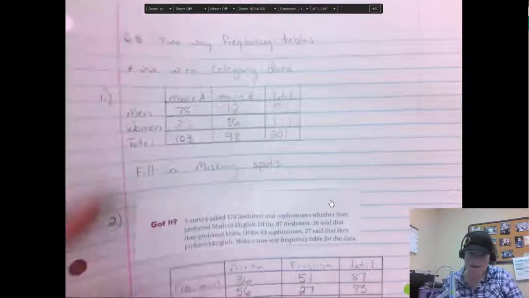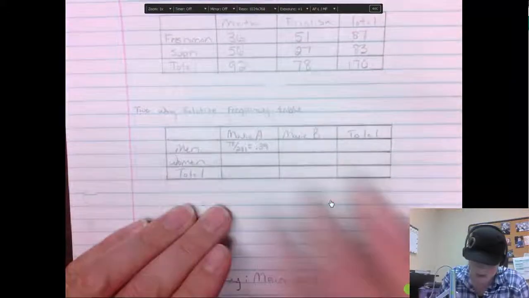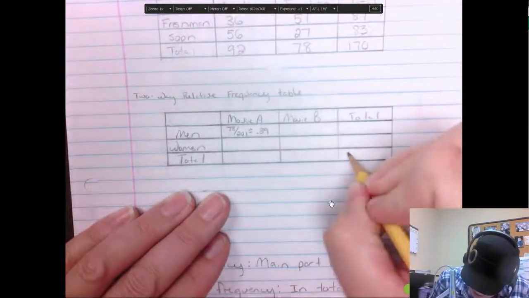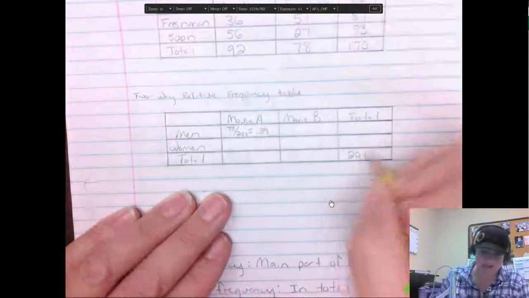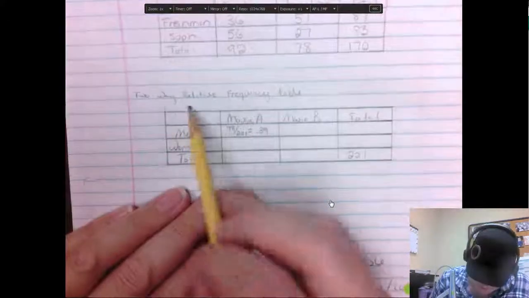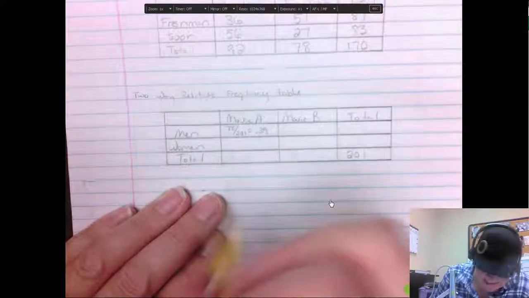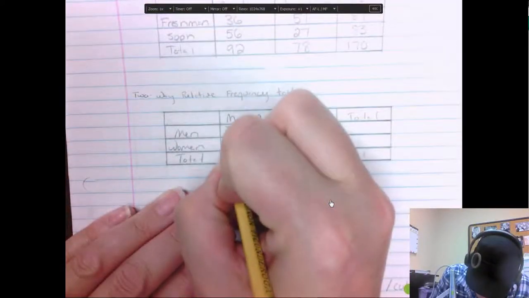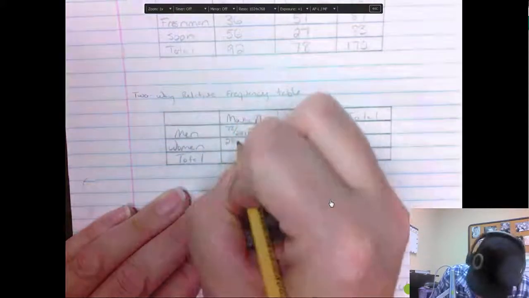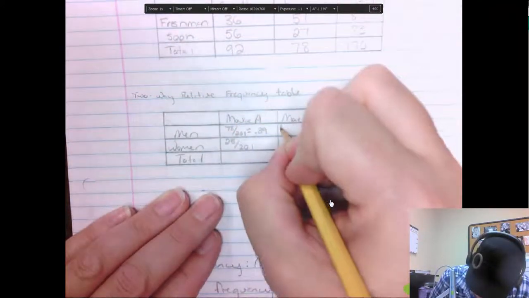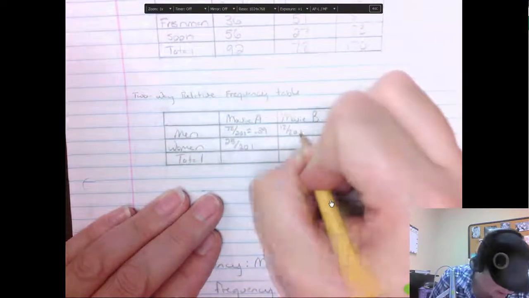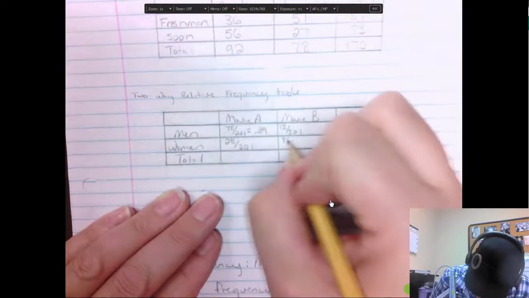So what I'm going to look at down here in my new table is that we know there was 201 total here. To make the relative frequency, I put the decimals in each spot. Basically, here we had 25 women, so I would do 25 divided by the total of 201. Here I would do 12 divided by the 201. Here I would do 86 divided by the 201.